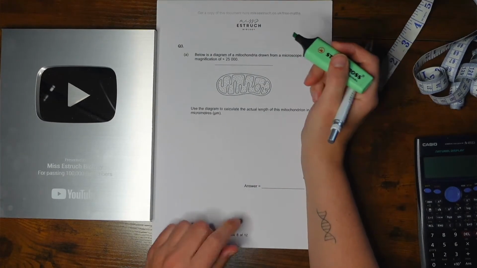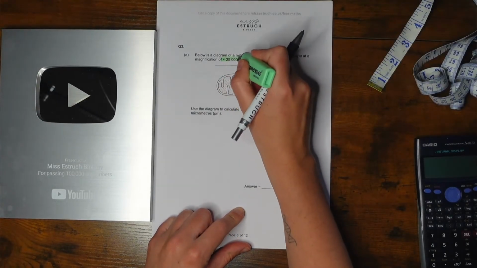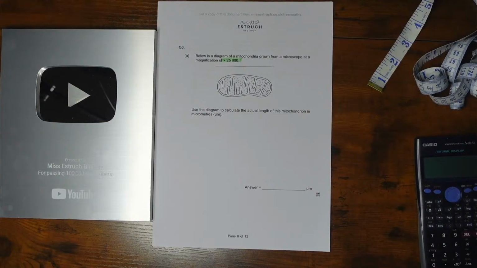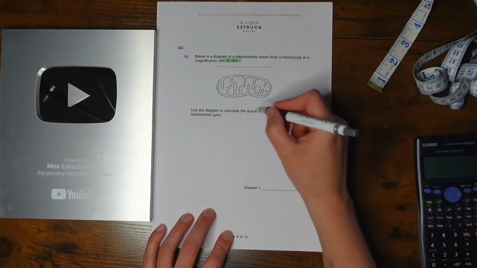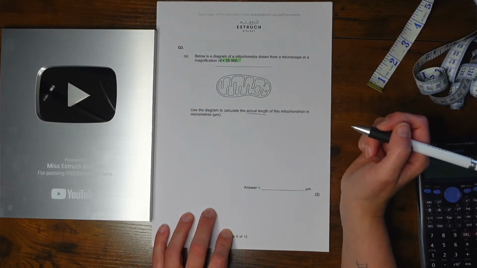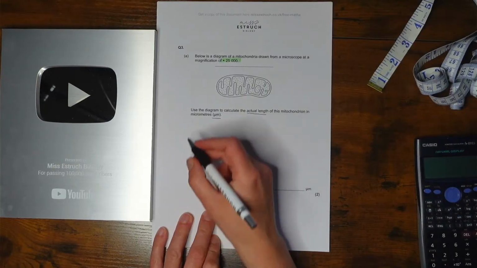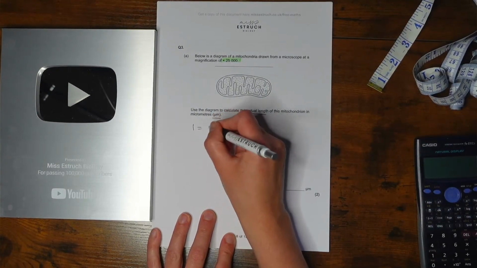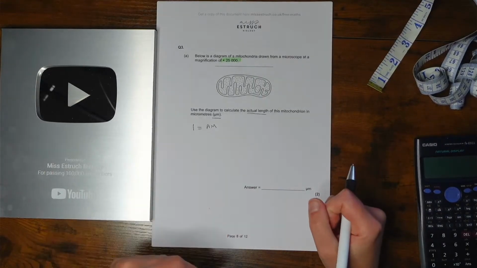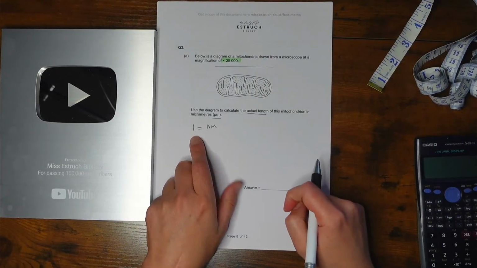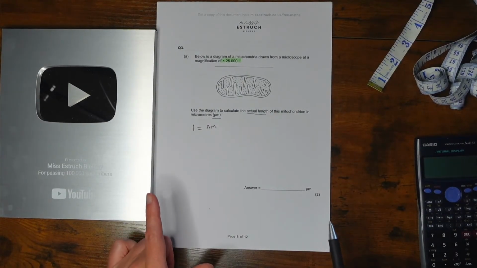Below is a diagram of mitochondria drawn from a microscope with a magnification of times 25,000. Use the diagram to calculate the actual length of this mitochondria in micrometers. Okay, so first thing I'm going to do is that's actually the way that I always remember. I know in the spec it said magnification first, but I just find it easier to say I am. Then I can rearrange the formula, what we're working out the actual.